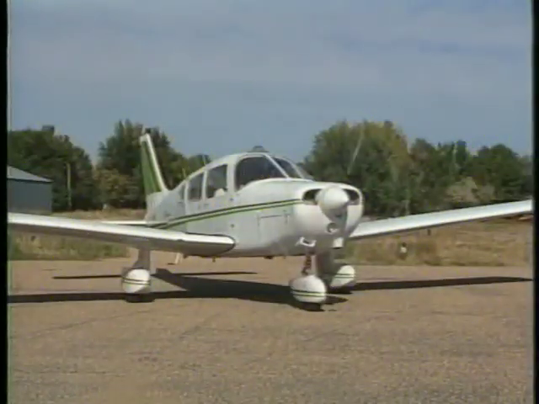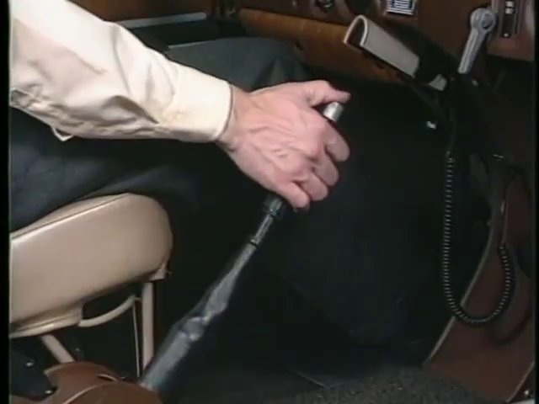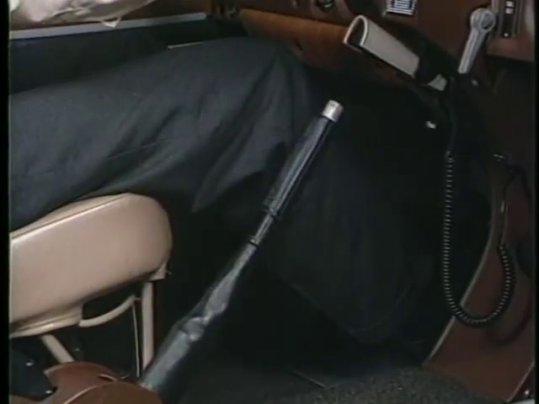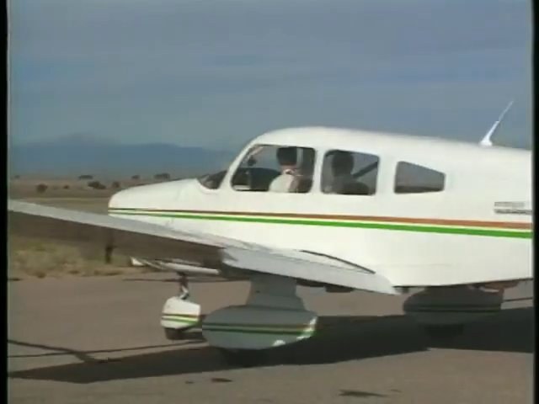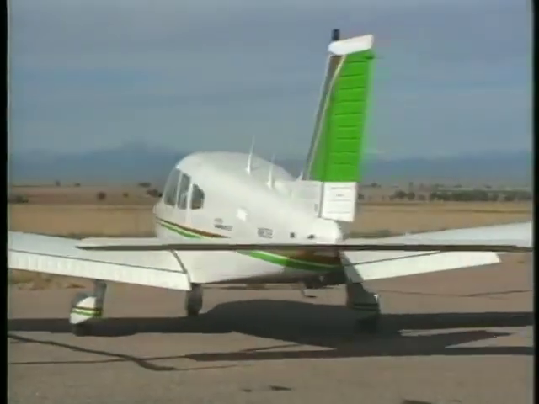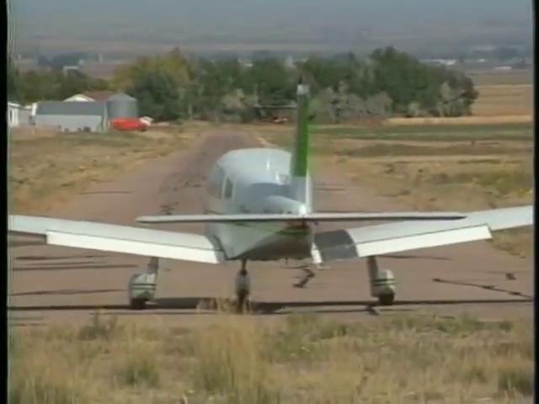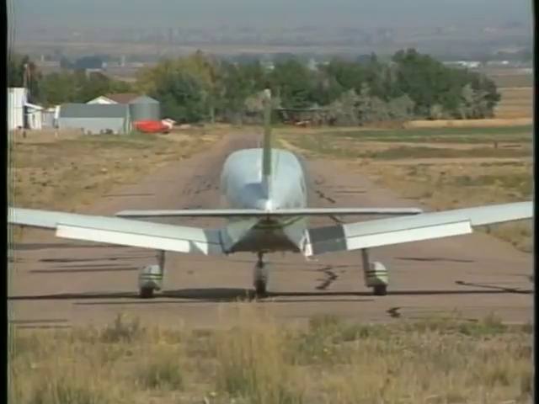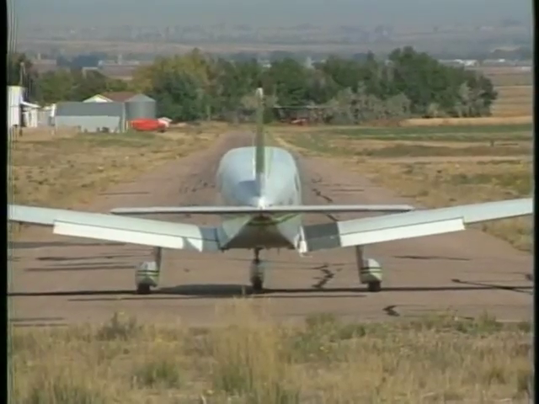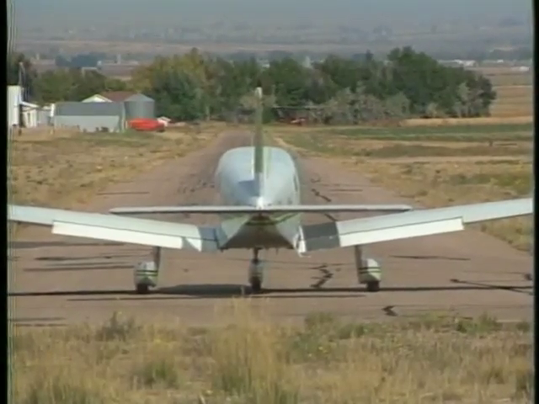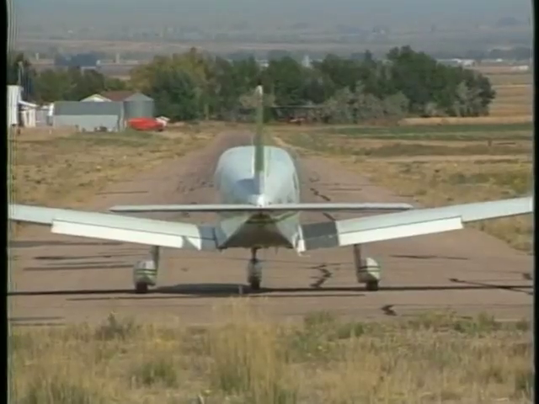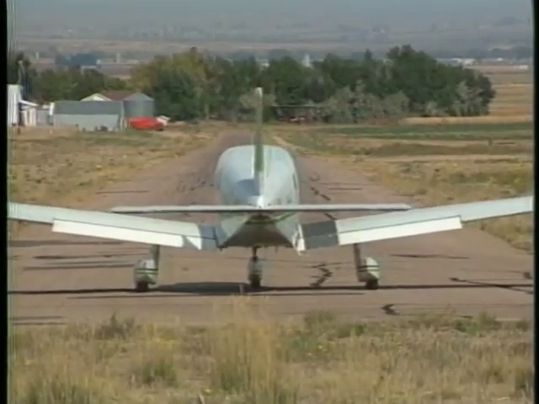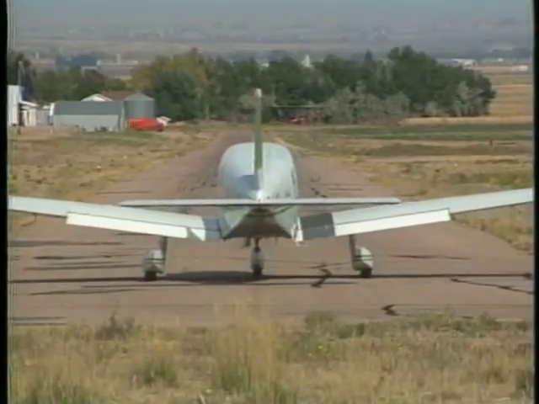During your pre-takeoff check, set the flaps as recommended in the pilot's operating handbook. Before you attempt a short field takeoff, position the airplane as close to the approach end as possible and align it with the center line. Hold the brakes and apply full power before releasing them. This procedure allows you to check engine performance before starting the takeoff roll.